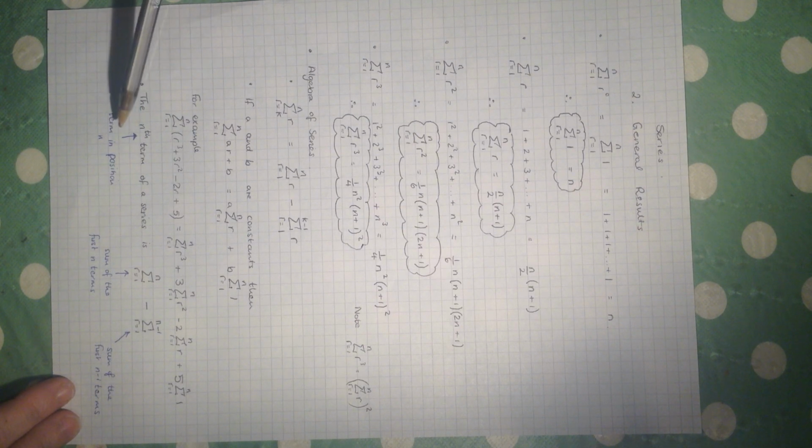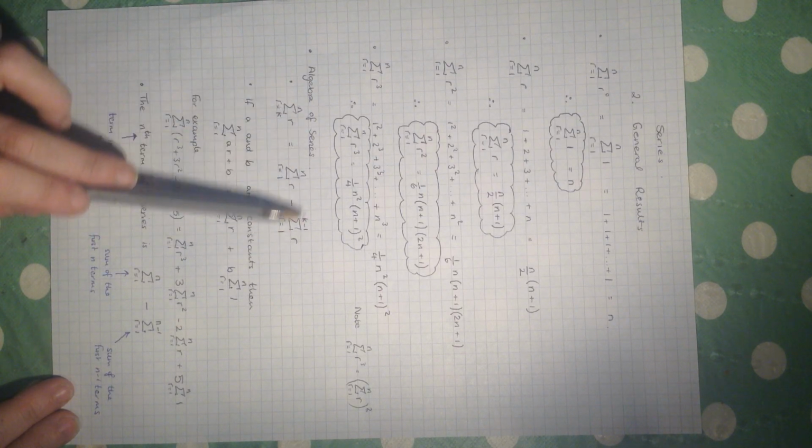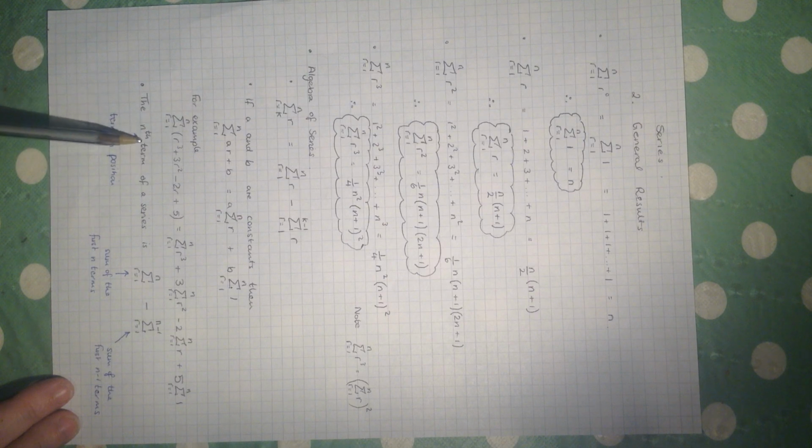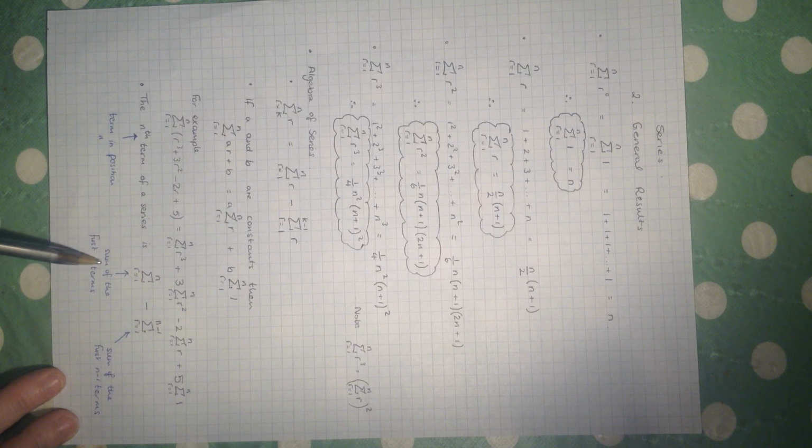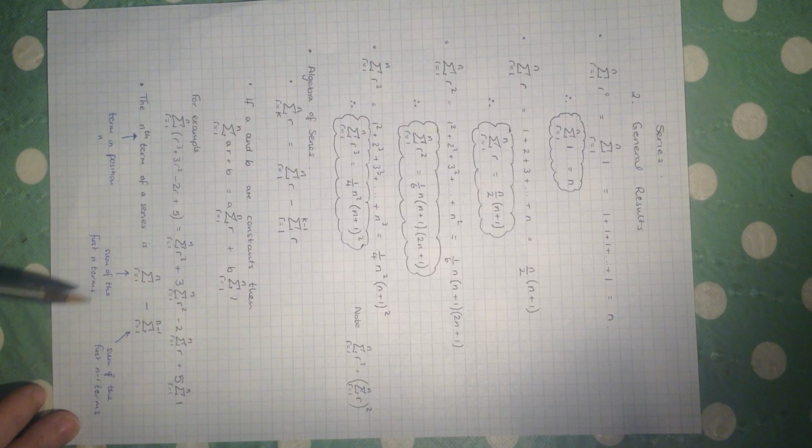If for some reason you want the nth term of a series, using this principle, the nth term just means a term in position n, and you can find that by finding the sum of the first n terms and taking away the sum of the first n minus 1 terms. Because you've added up everything from 1 up to n, and here you've added everything from 1 up to n minus 1, by taking that one away from this one, you are just left with the nth term of the series.